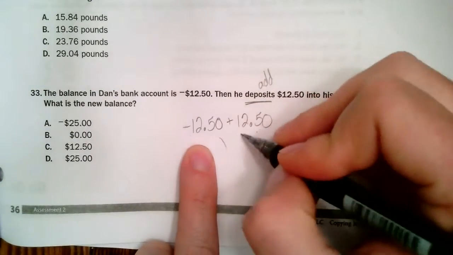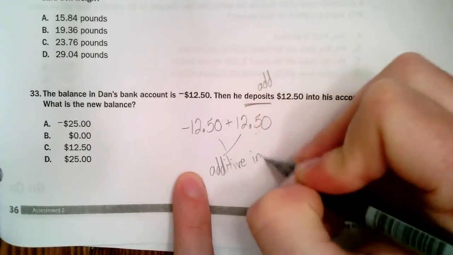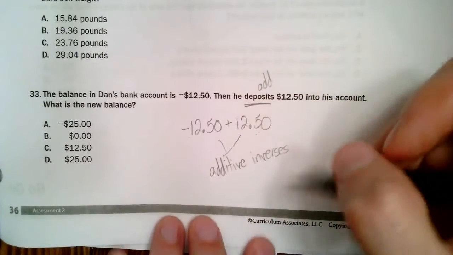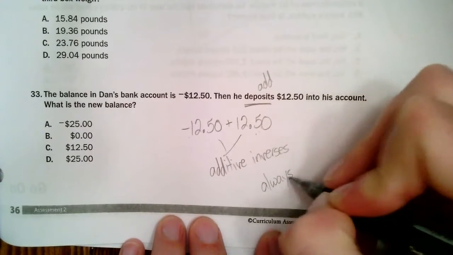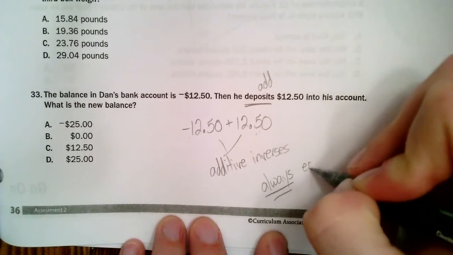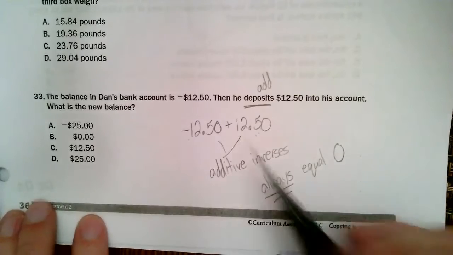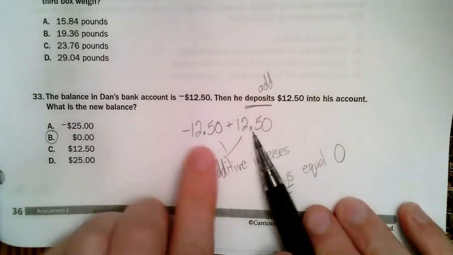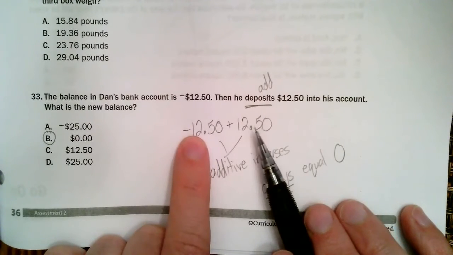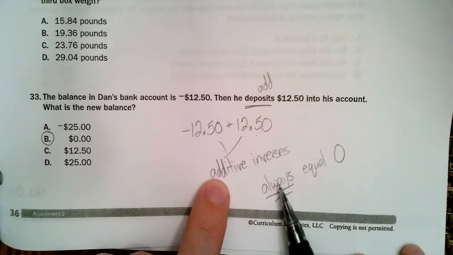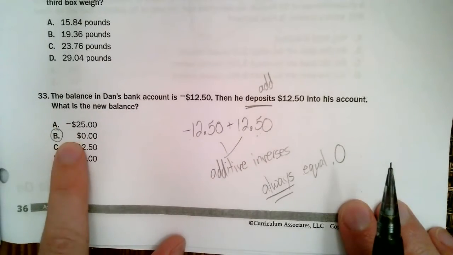Okay, now I've got a negative and a positive number that are opposite of each other. Okay, these are called additive inverses. Remember we talked about additive inverses. Okay, and additive inverses always equal 0. Okay, so my answer here is 0. Since these numbers are opposite of each other, they're the same numbers, just one's negative and one's positive. They're additive inverses, and additive inverses always equal 0. So his new balance is $0.